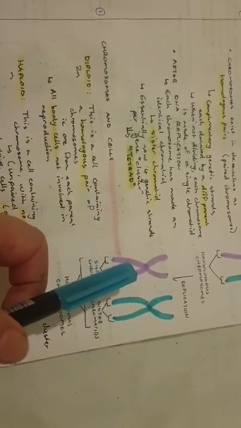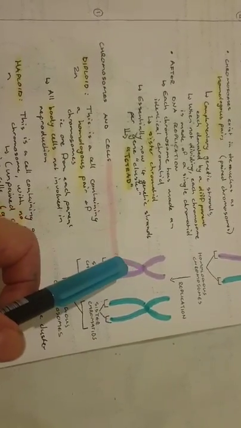Okay. And then this cluster where you've got a homologous pair, made of two sister chromatids, is called a tetrad, because if you imagine that you've got information for eyes, it's going to be that information four times. So tetra means four.